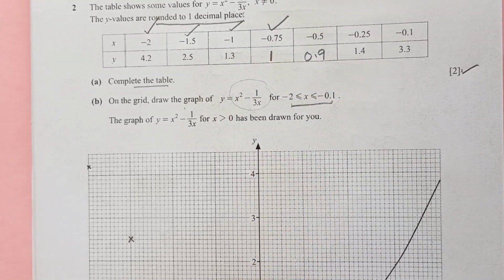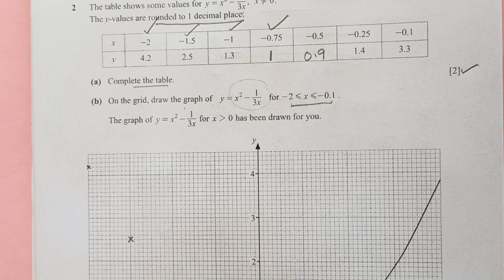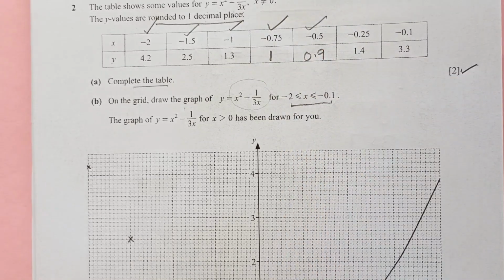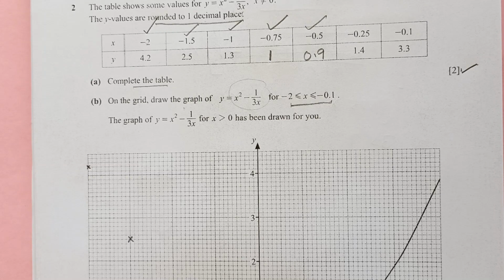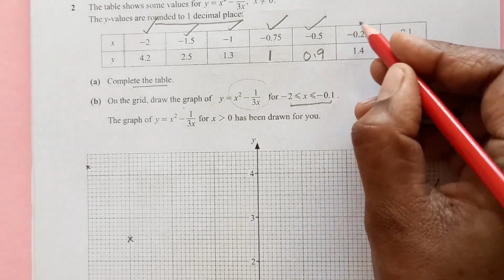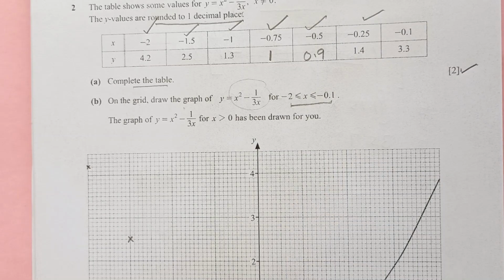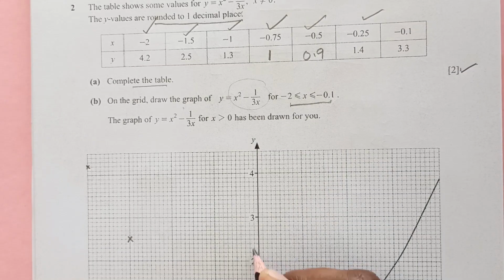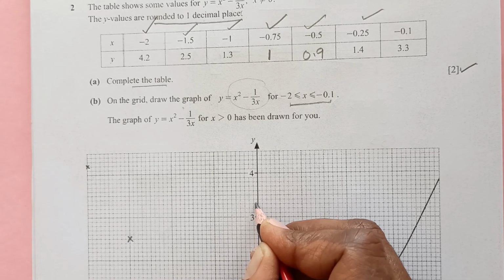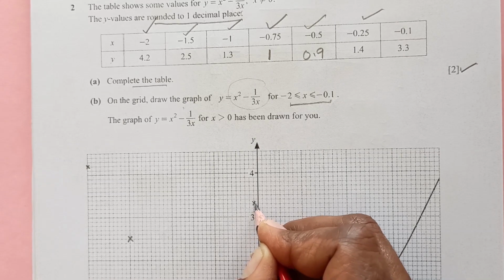Then negative 0.5, negative 0.9 here, negative 0.25 and 1.4 is here, negative 0.1 and 3.3. 3.3 is going to be 1, 2, 3 here, right?